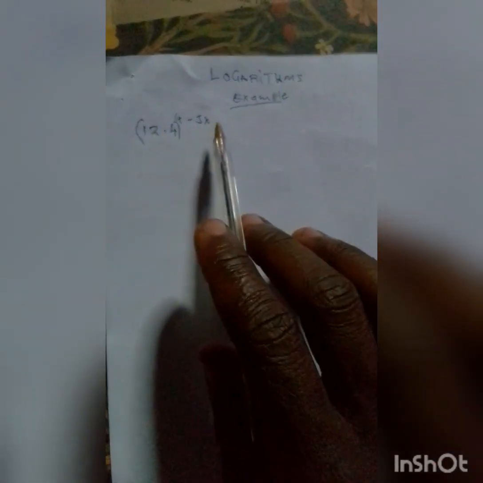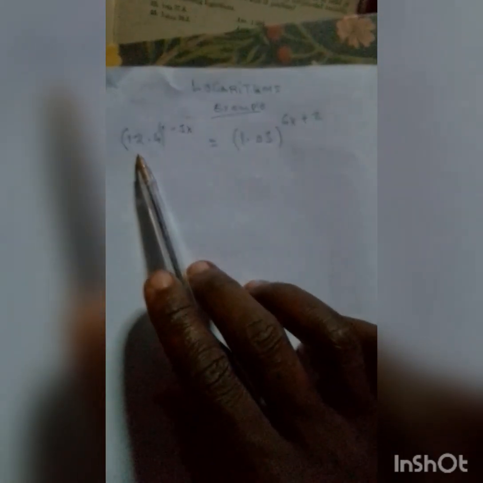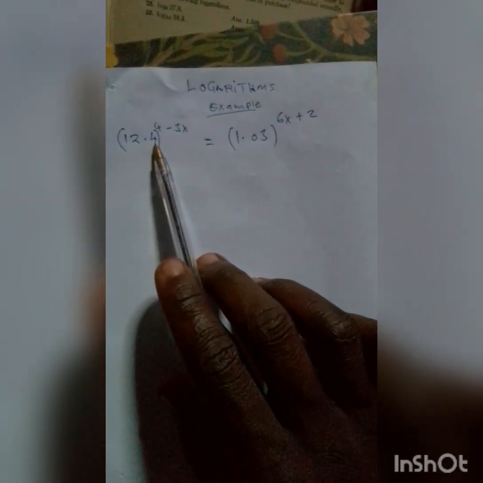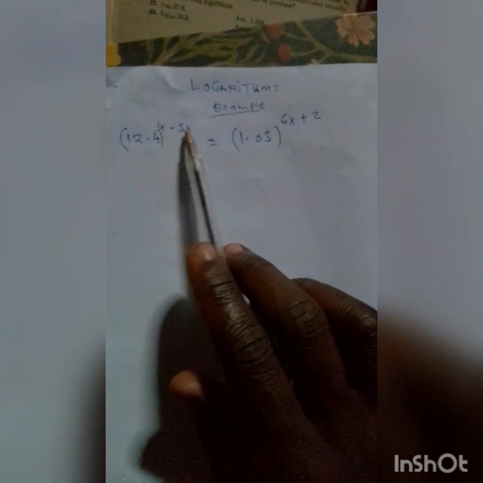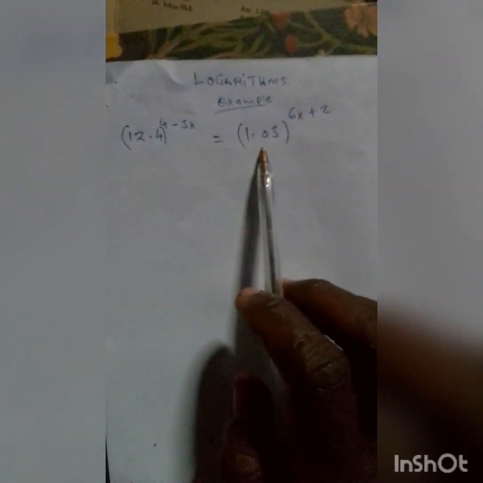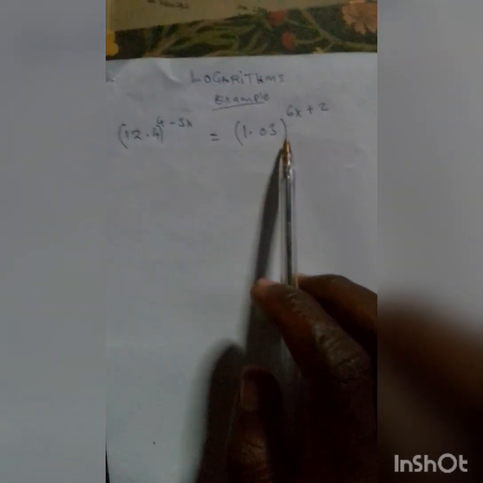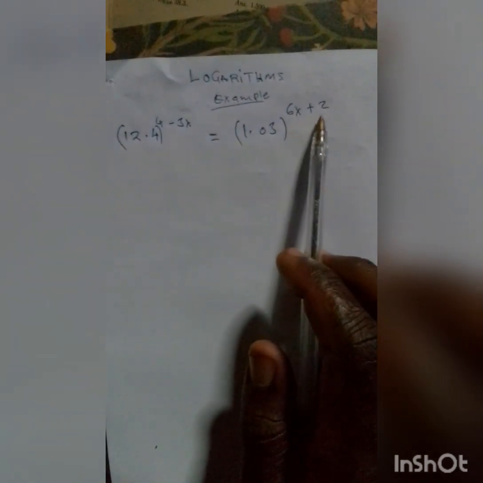You put them inside the bracket, then you put equals here, whereby 1.03, then you close them, 6x plus 2. So this is the equation that you are going to solve: 12.4 close bracket 4 minus 3x equals 1.03 close bracket 6x plus 2.